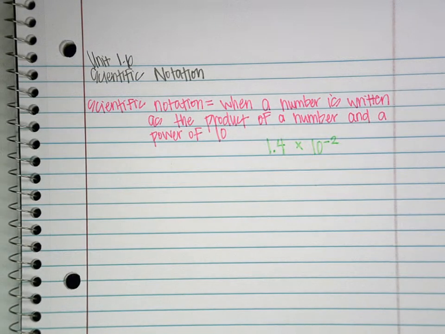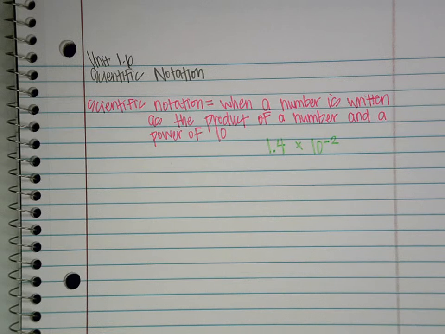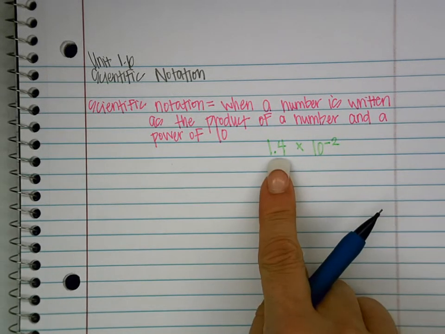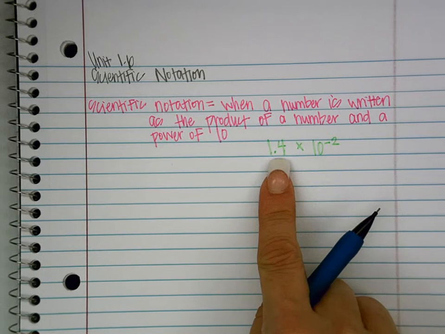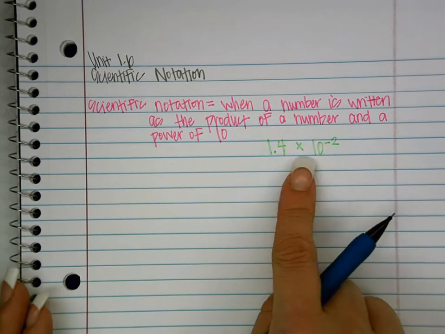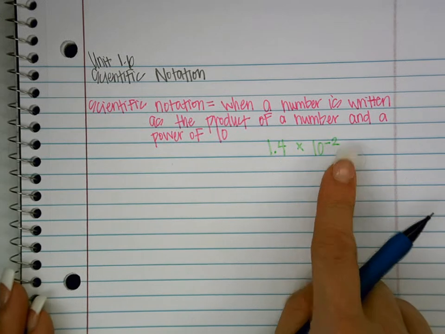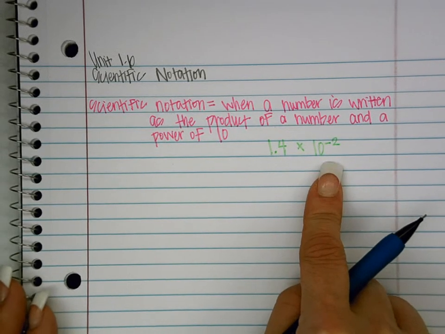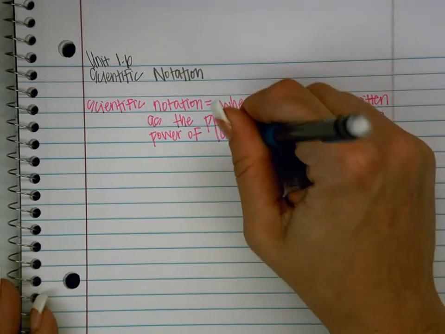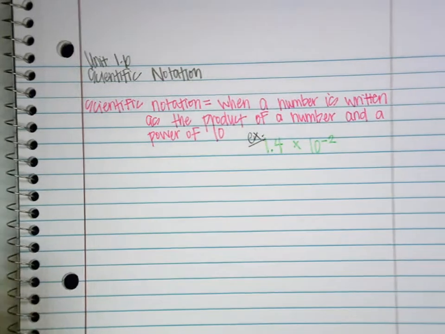Okay, have you guys ever seen something written like that? Maybe, obviously, in your math book, or maybe in your science book. This is called scientific notation, and it's when something's written as the product, so a multiplication problem, of a number times a power of 10. So it could be 10 to a positive power, can be 10 to a negative power. Okay, so that's just an example of what scientific notation looks like.